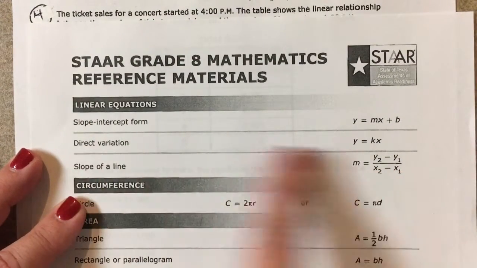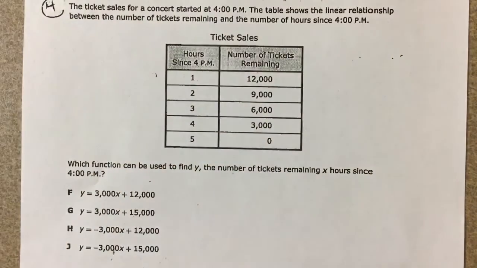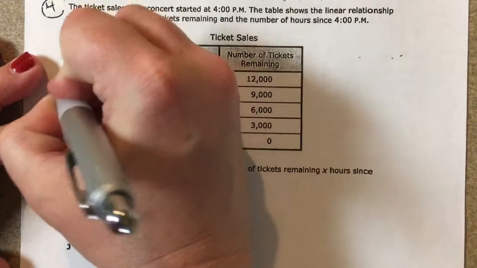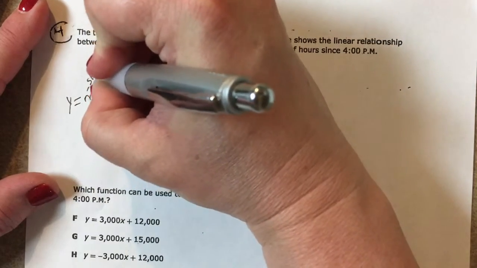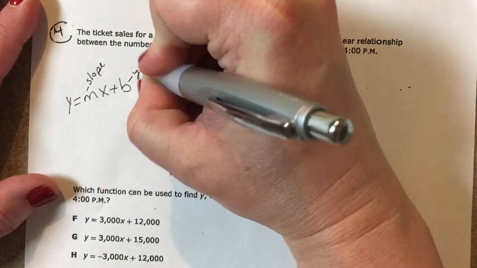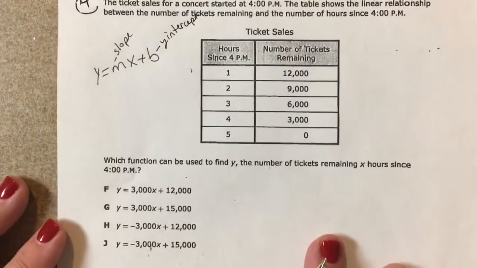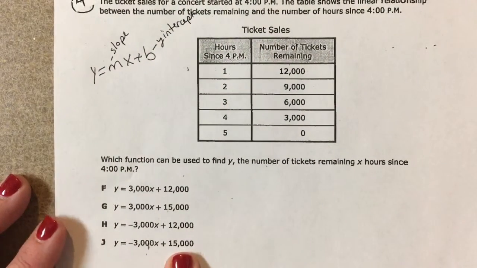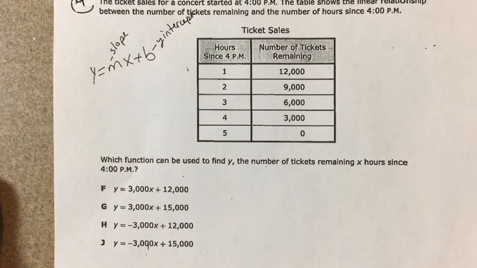Okay, so linear relationships, we write them as mx plus b. So y is equal to mx plus b, where your m is your slope and your b is your y-intercept. Okay, so you're matching the equation to the table. All right, there's several different ways you can do this. Probably one of the easiest ways is to use your calculator.